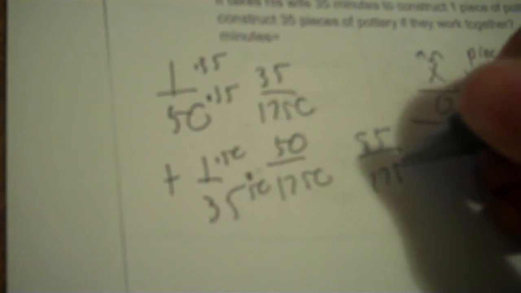So 50 times what's 1,750? Well, we'll divide, it's 35. 35 times 50, and then 1 times 50, that's 50. So I add those, it's going to be 85 over 1,750. That's what these add to.